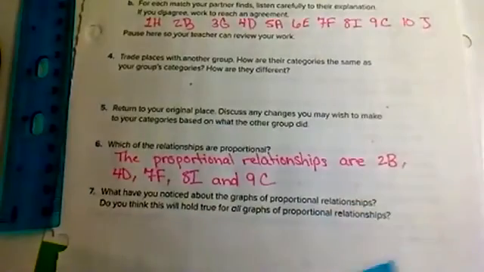All right, let's look at number 7. What have you noticed about the graphs of proportional relationships, and do you think this will hold true for all graphs of proportional relationships? So yeah, all points on a graph of a proportional relationship line up in a line.